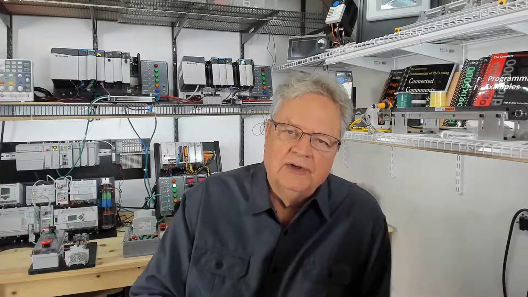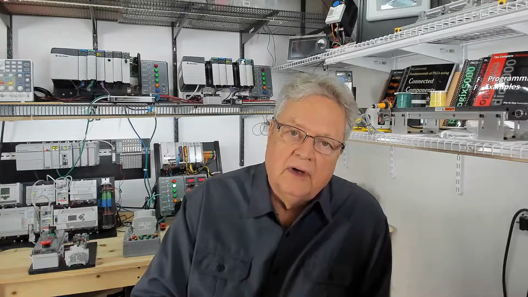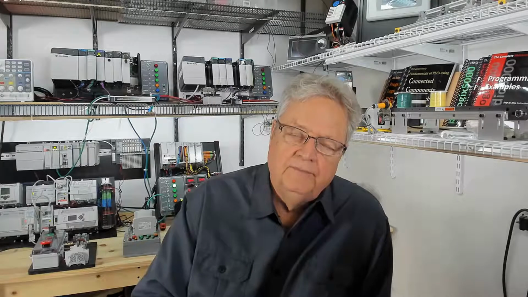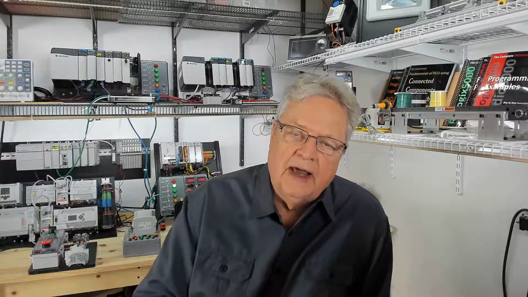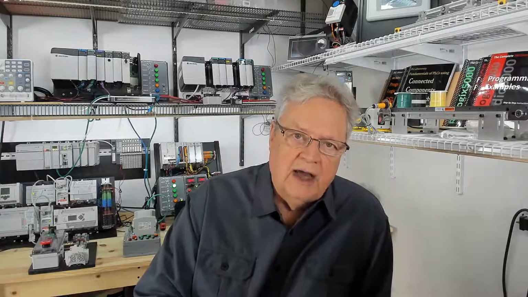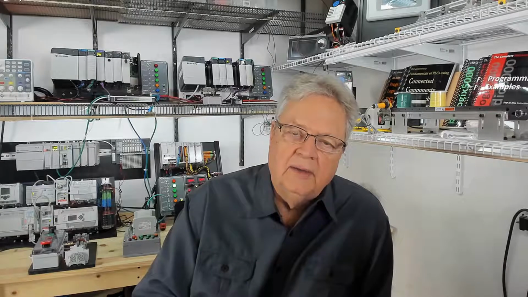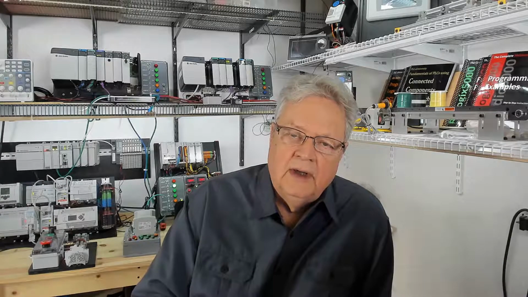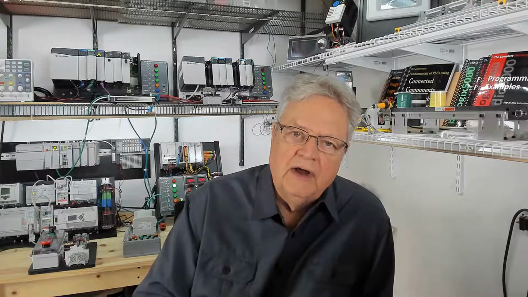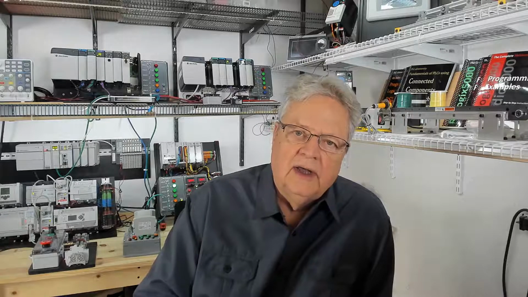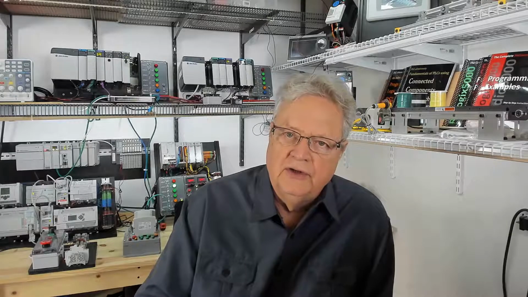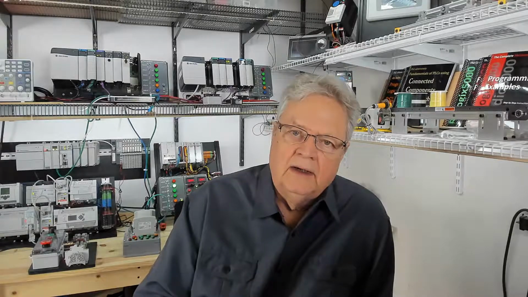Our next lecture in this series, RSLogix 5000, Studio5000 course, we're going to do the first lecture lab project on the challenge. In the lab manual, we have an application using 3 conveyors, and we pretty much use those 3 conveyors to demonstrate a lot of things. This is the first in that series. Let's discuss it.